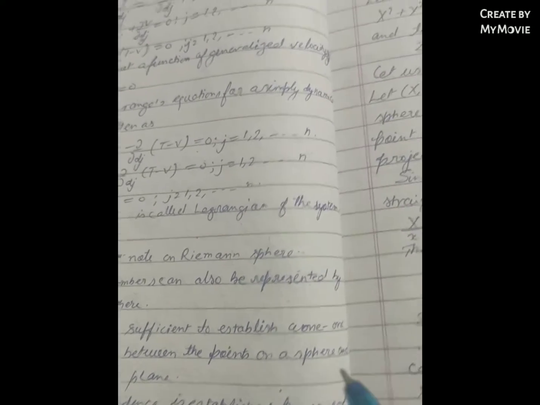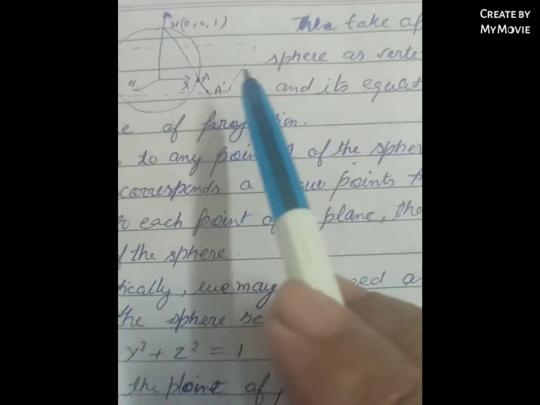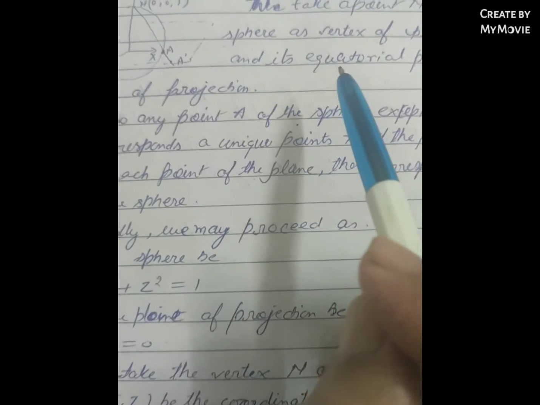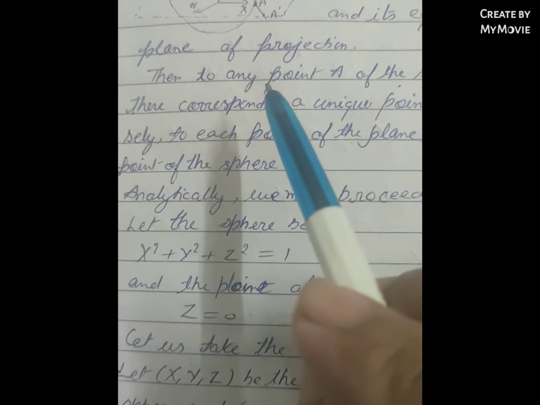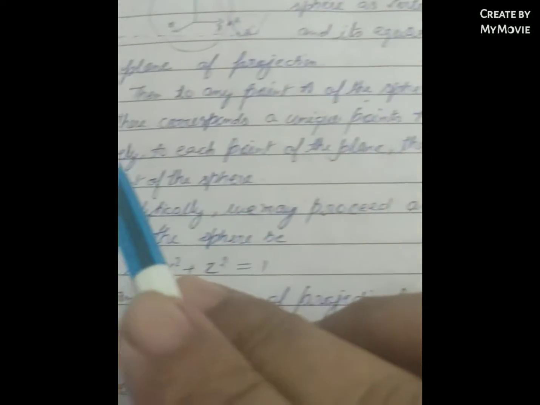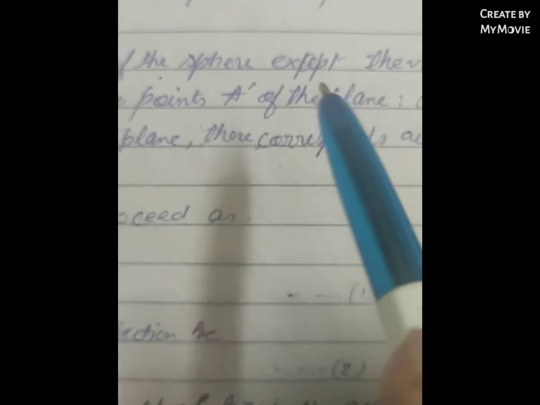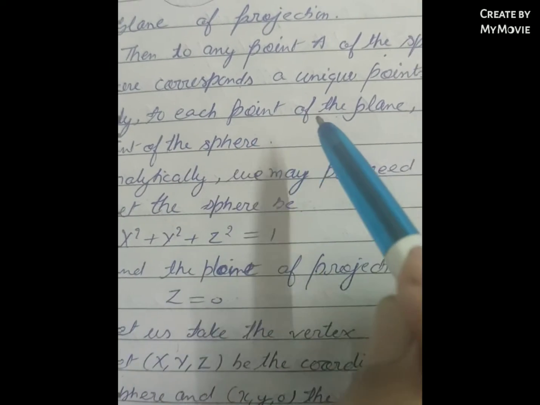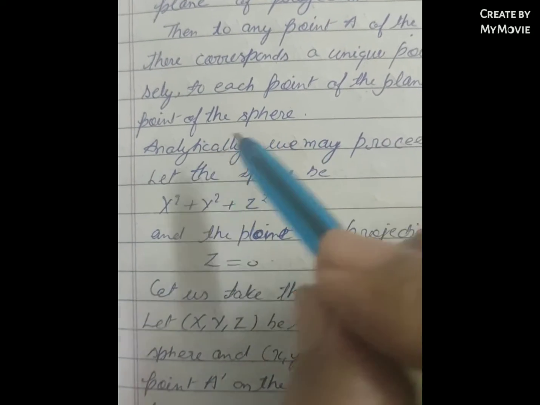For this purpose, we take a point N on the sphere as the vertex of the projection, and the equatorial plane as the plane of projection. Then any point A on the sphere, except the vertex, corresponds to a unique point A dash on the plane of projection. Conversely, to each point of the plane, there corresponds a unique point on the sphere.